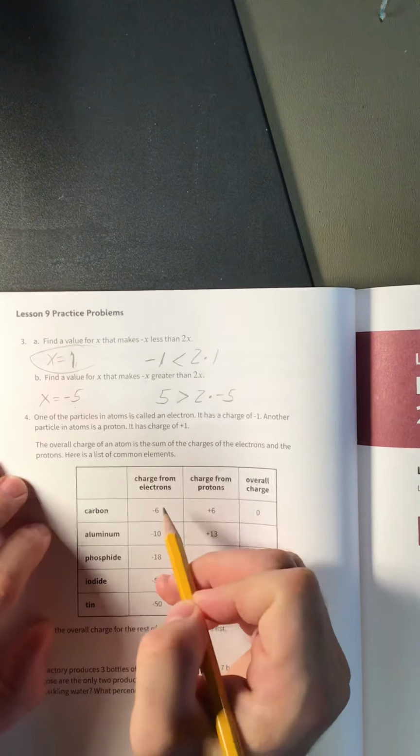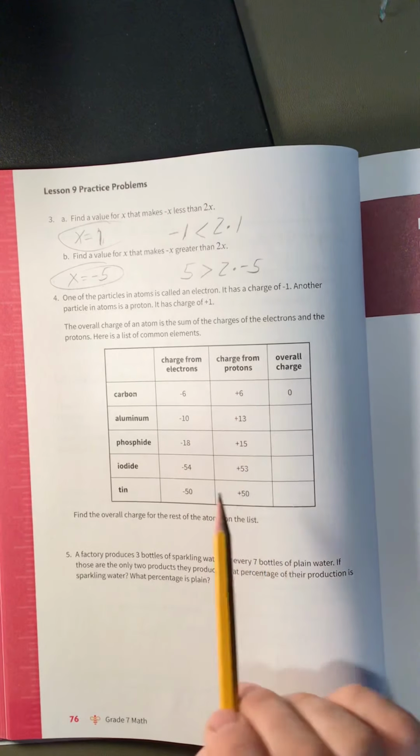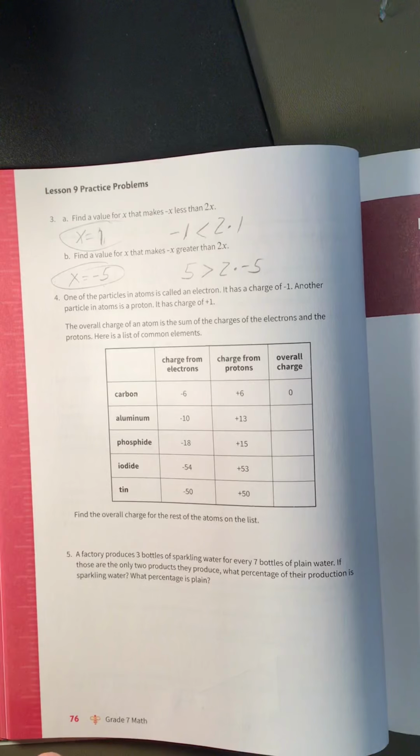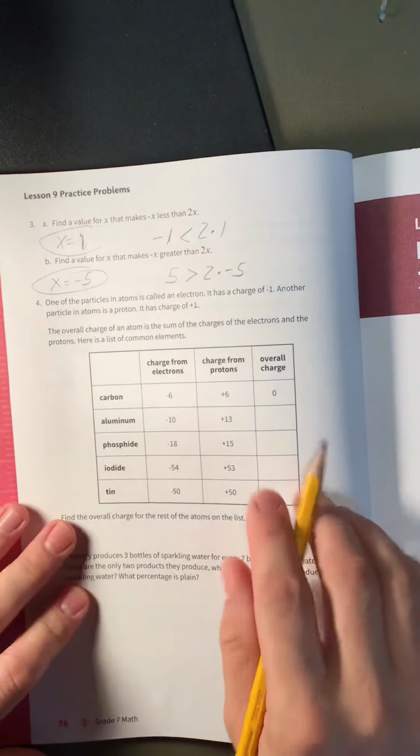Okay, next problem. One of the particles in an atom is called the electron. The other is called a proton. Electrons are negative 1, protons are positive 1. What is their overall charge? So if I add these numbers together, so just adding different signs. So negative 6 plus 6, overall charge is 0.